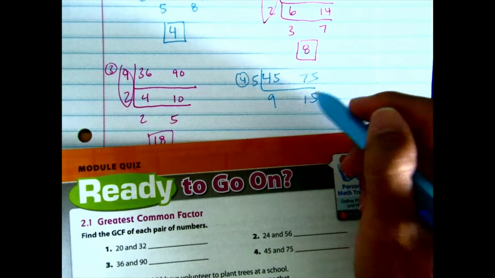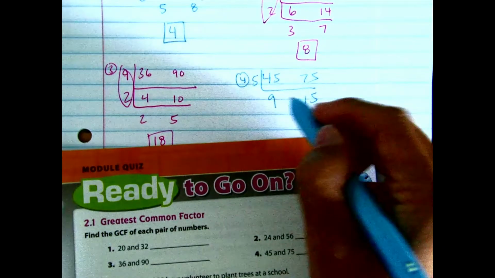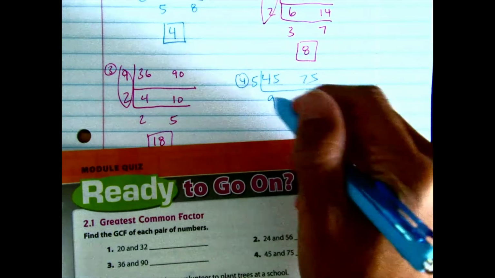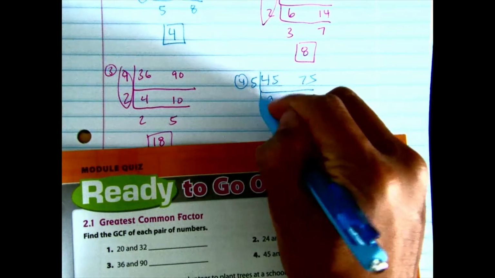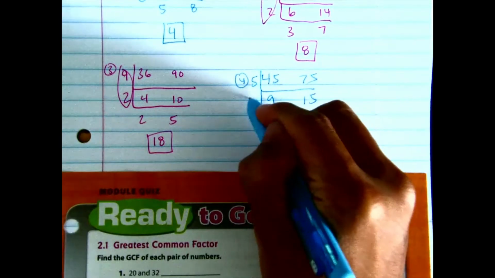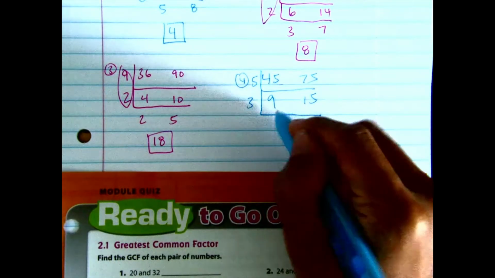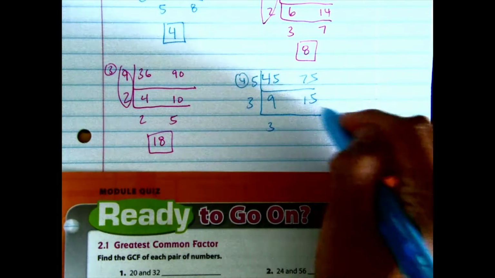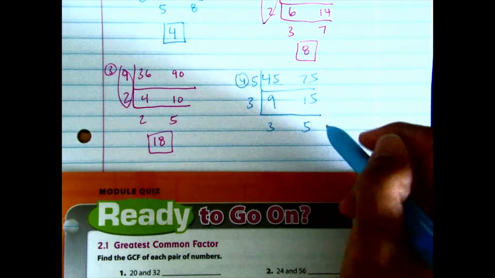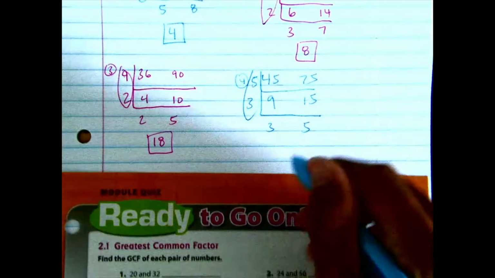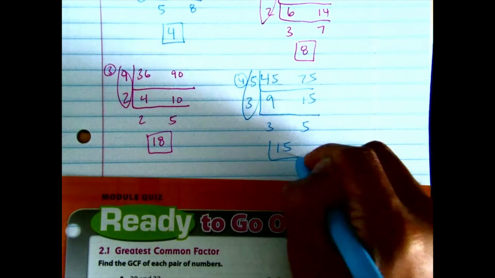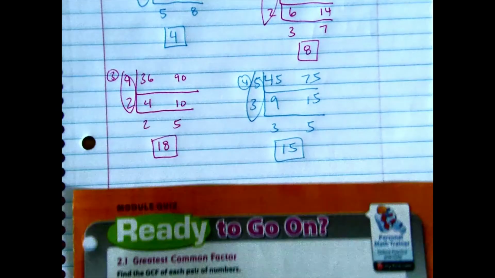Yeah. So, can you divide 9 and 15 by anything? Yes, you can. They're not both even, so 2 doesn't work, but you can divide them by 3. 9 divided by 3 is 3. 15 divided by 3 is 5, and GCF means I multiply those two. 15 is going to be our answer for number 4.